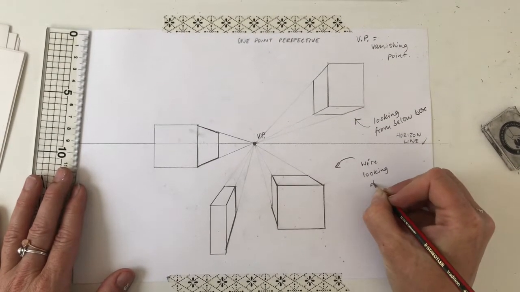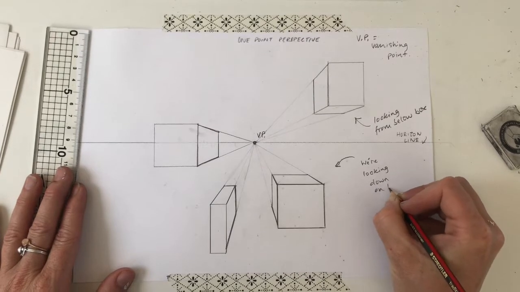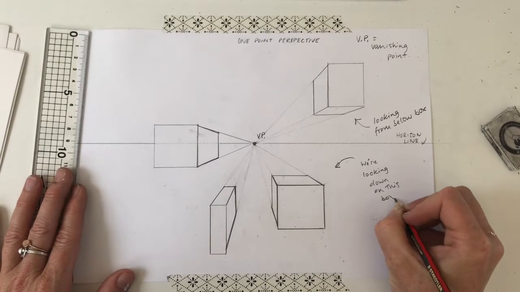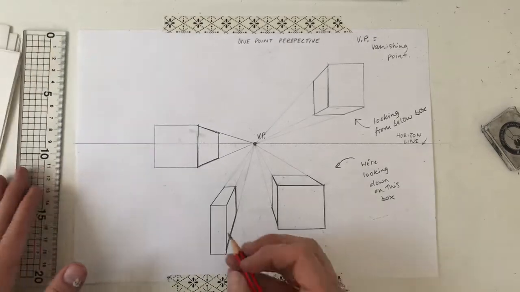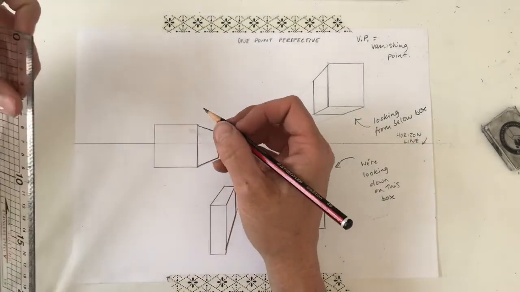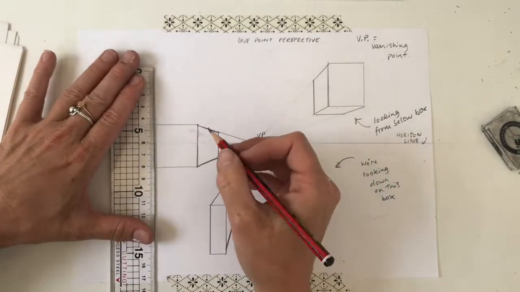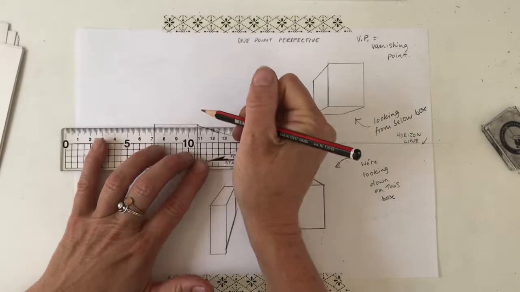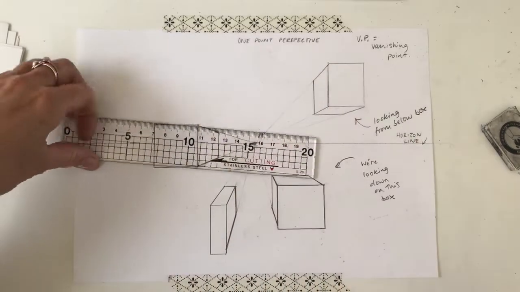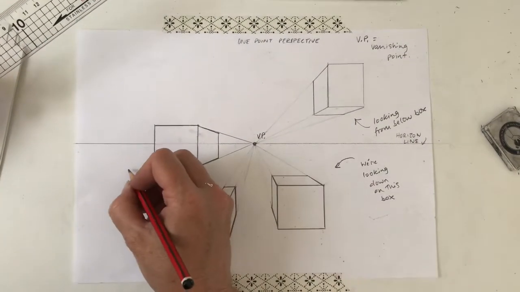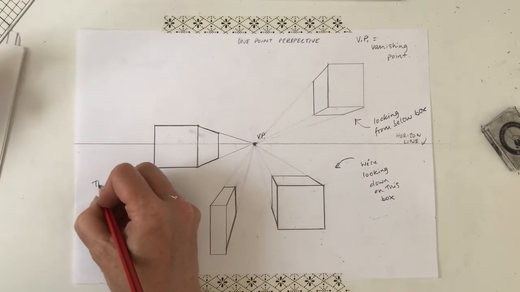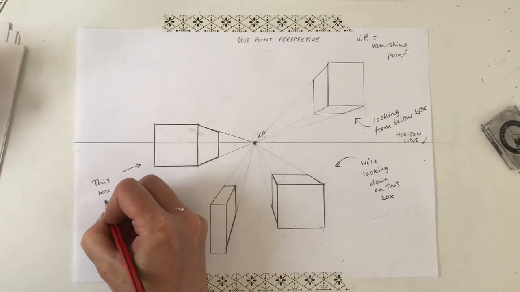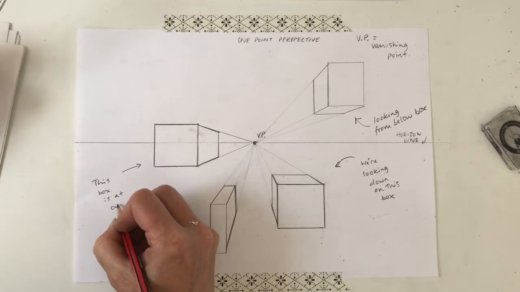So we're above them because our viewpoint or vanishing point is above them. And this one here, this last one on the left, this is actually exactly on our eye line, on the horizon line. So it's pretty much the same height as us. So we're looking at it flat on.